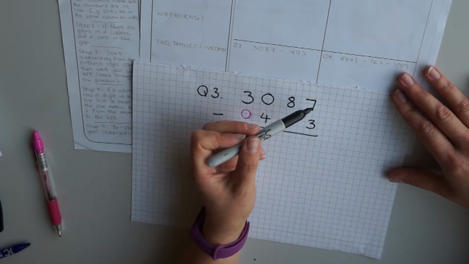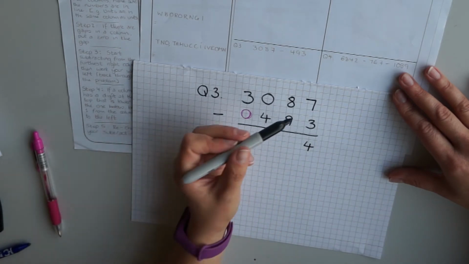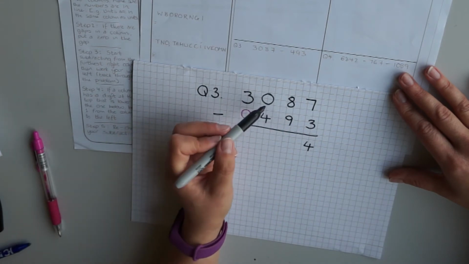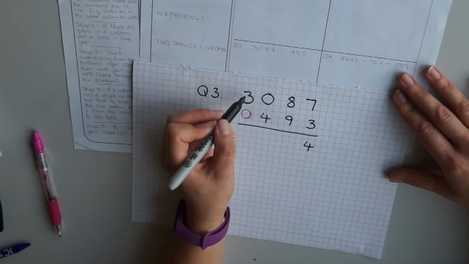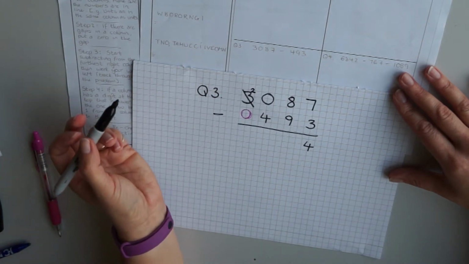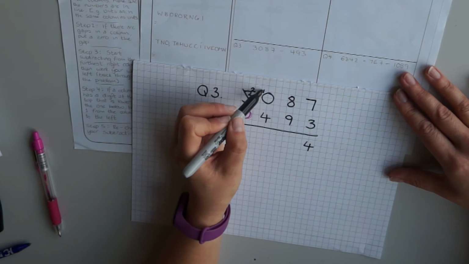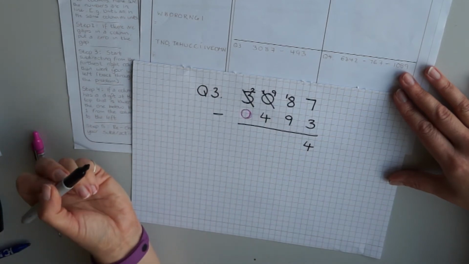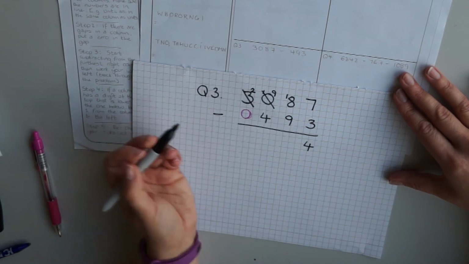I'm now going to subtract 3 from 7. So 7 subtract 3 leaves me with 4. 8 subtract 9, because 9 is greater than 8, I will need to borrow. But I have nothing in the hundreds column, so I will need to borrow from the thousands column. So I borrow from here, and this brings that number down to 2 thousands. I can then bring 10 hundreds across and borrow from there, leaving me with 9 hundreds, and then bring that across to the tens column, leaving me with 18 subtract 9, which I know is 9.